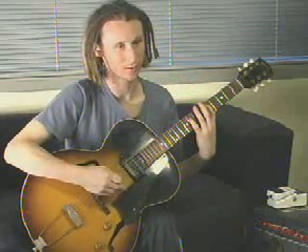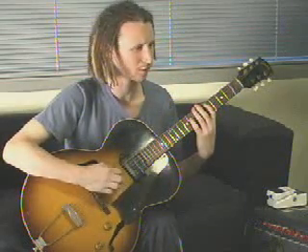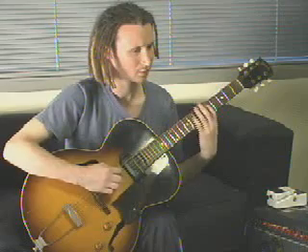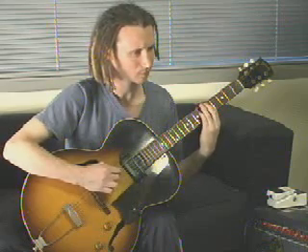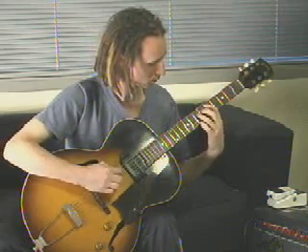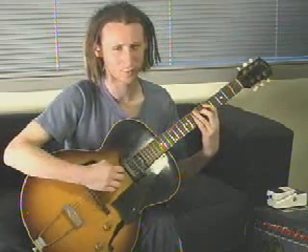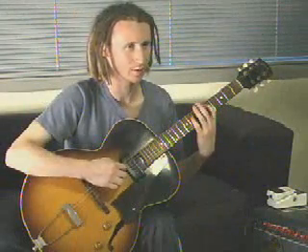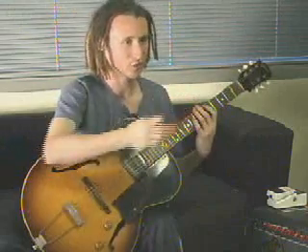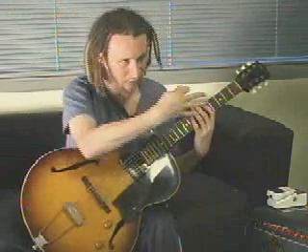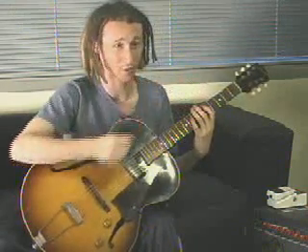Oh no, that's diminished right there, I'm sorry, I'm confusing myself. That's a tritone right there. These things sound dissonant by themselves, but when you use them in conjunction with something else, like transitioning to other chords, a lot of times they sound very melodic.